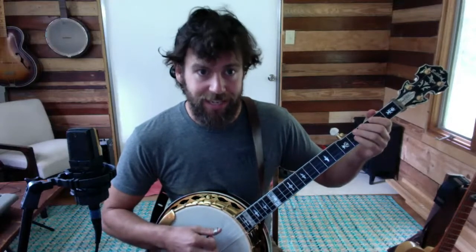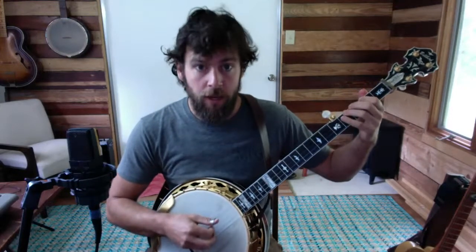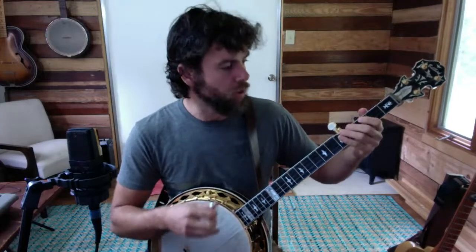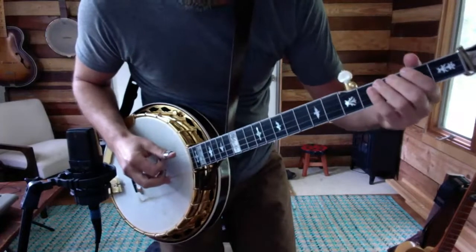So D, E, and I'm playing that D with my index finger, so my thumb lands, usually when I do single string style, my thumb will land on the downbeat. And so I'm doing that in this. Index thumb for that E. And so I'm going to show you my right hand here. I'm going to get closer.